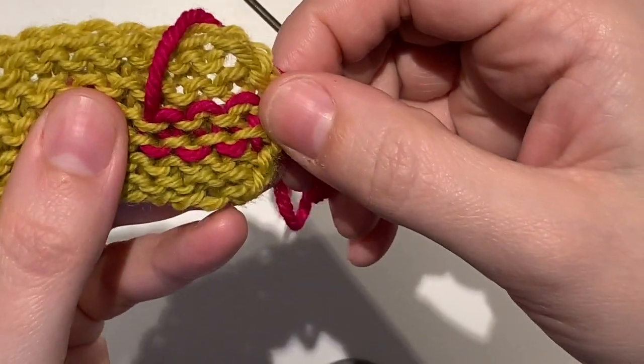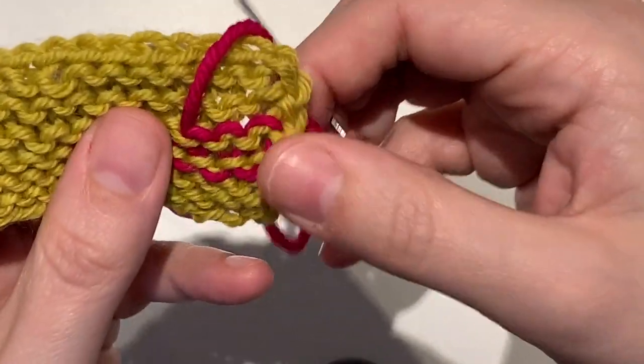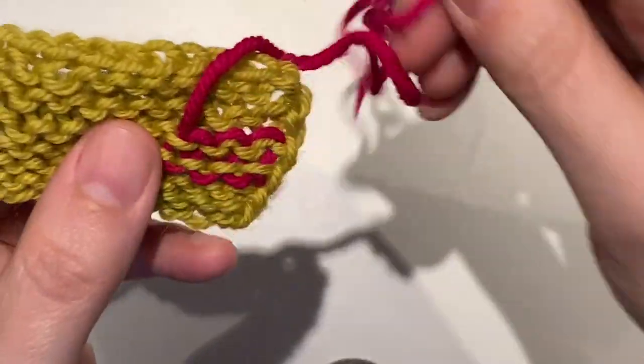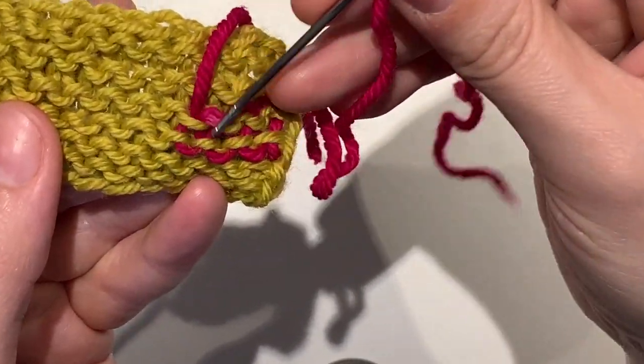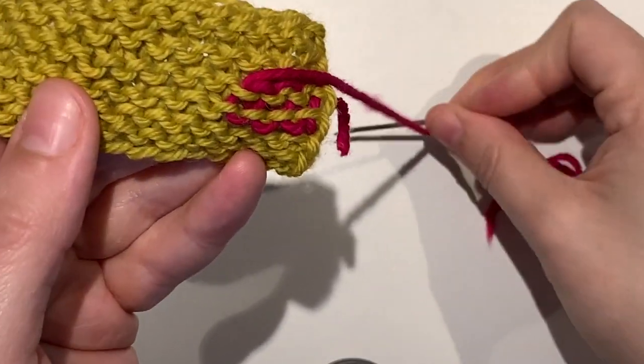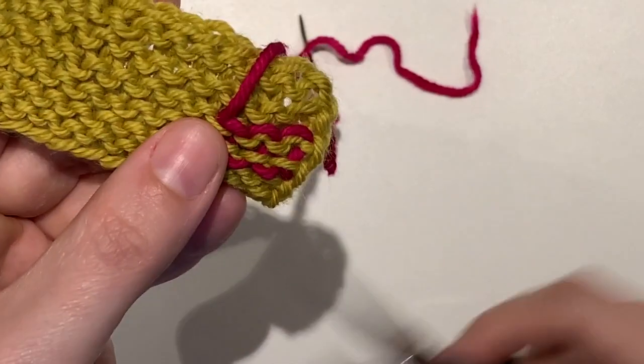And what's great about this weaving in technique is that it doesn't matter how your fabric is stretched. Your stitches are basically the same as if they'd been knitted that way. So they will tuck in, they'll be practically invisible.